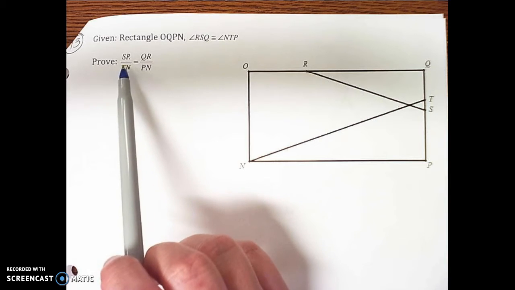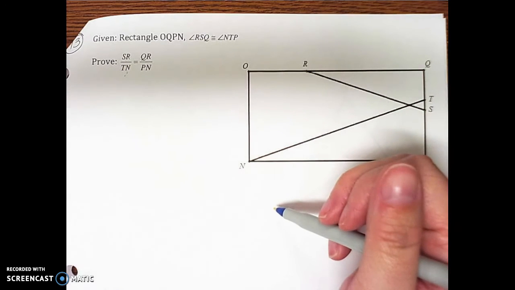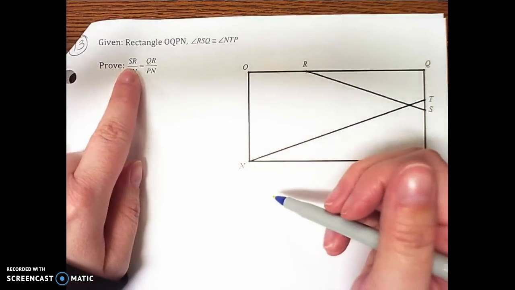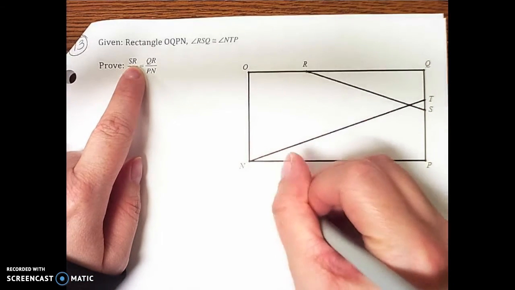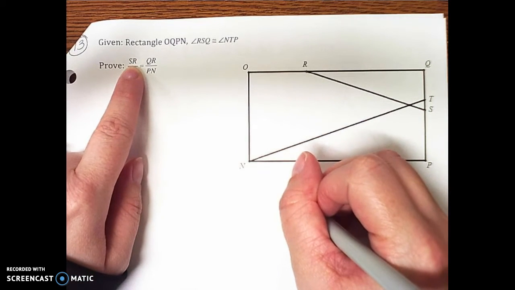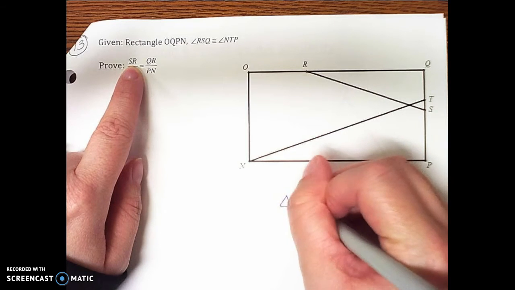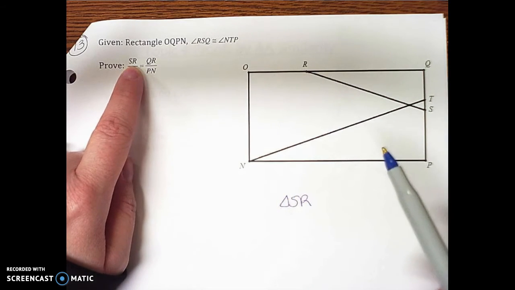So I can use this to set up my similarity statement for my triangles. So I'm going to start with side SR. So I have triangle SR, and then in my diagram, I'm going to find the third point that makes a triangle.